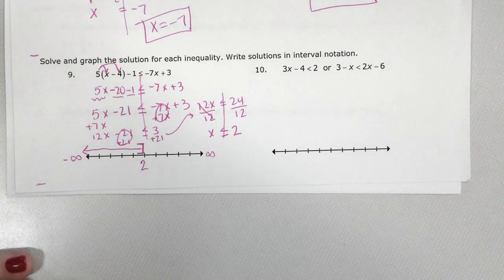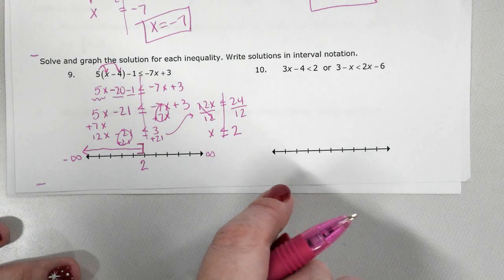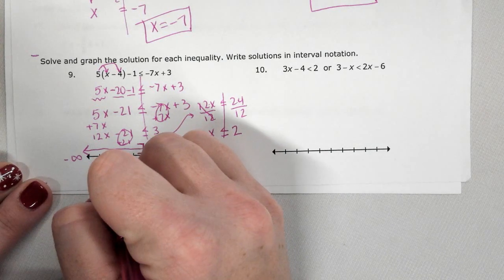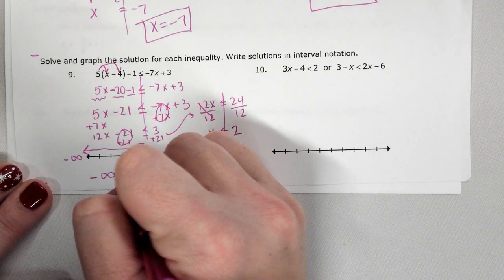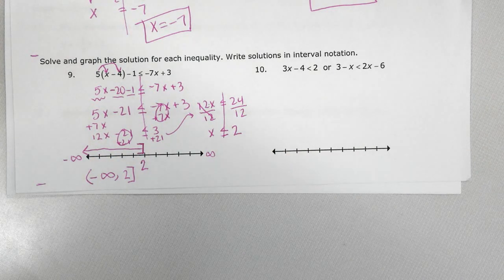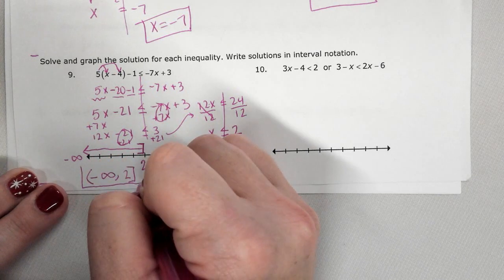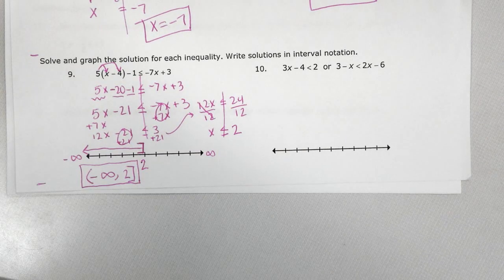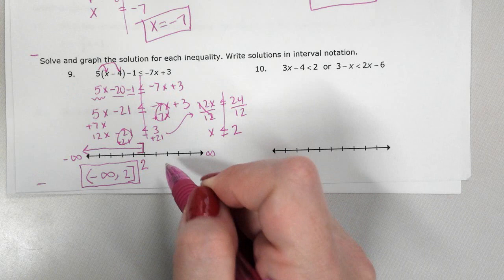Now to write this in interval notation, I read my graph. What's the farthest left it goes? Well, negative infinity. What's the farthest right it goes is 2. 2 had a square bracket, and remember, infinity always has parentheses because you cannot touch infinity. So there's your answer. Now you also have to have your graph for credit.